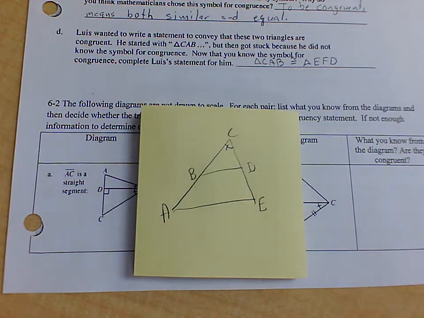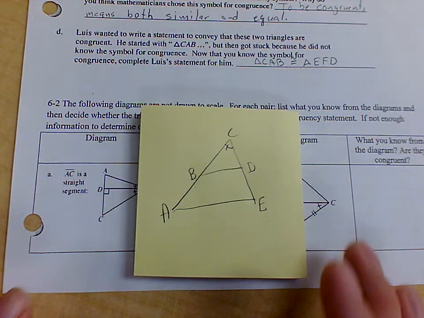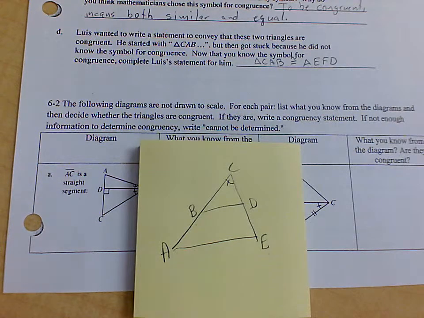All right, question number 2 of 6-2. The following diagrams are not drawn to scale. For each pair, list what you know from the diagrams and then decide whether the triangles are congruent. If they are, write a congruency statement. If there is not enough information to determine the congruency, then write cannot be determined.